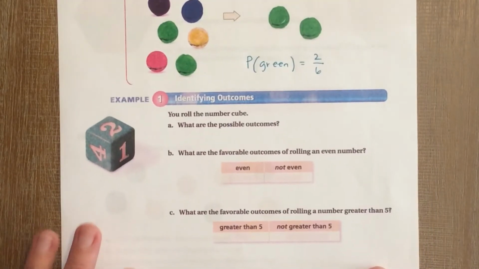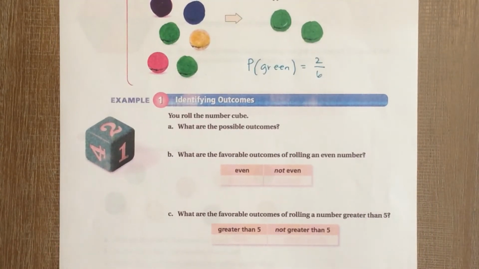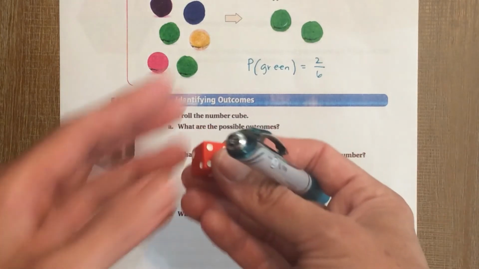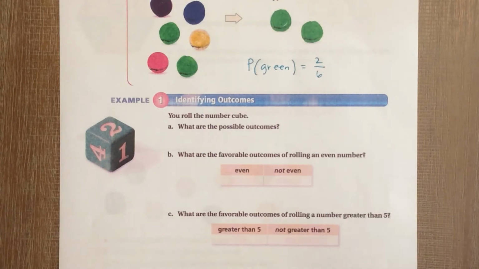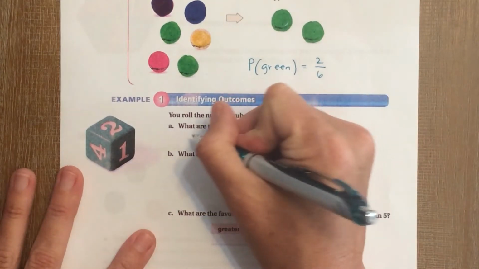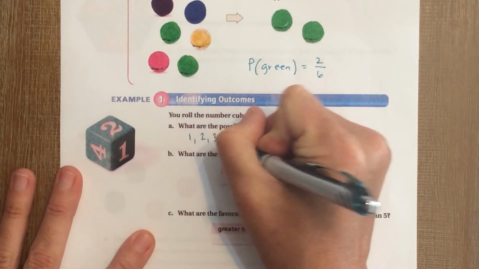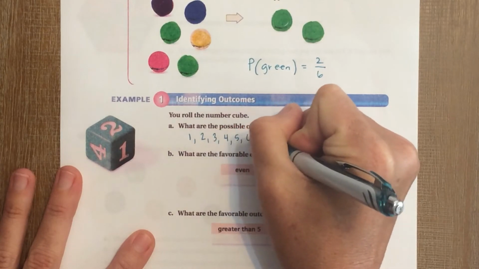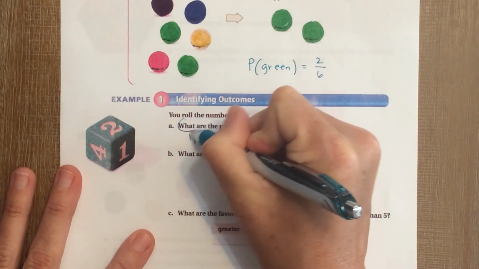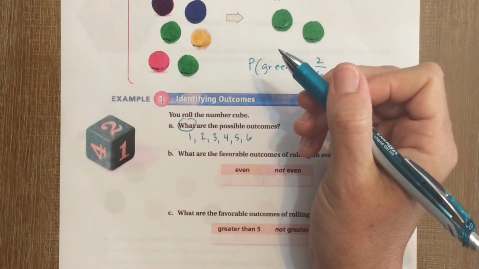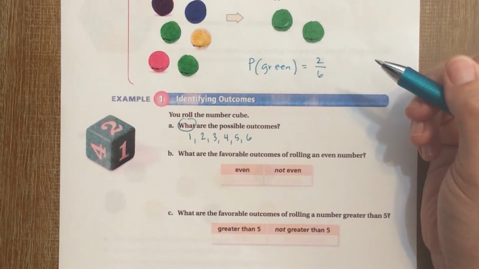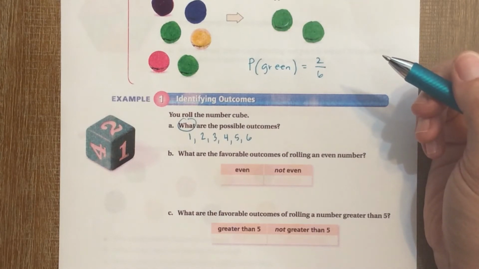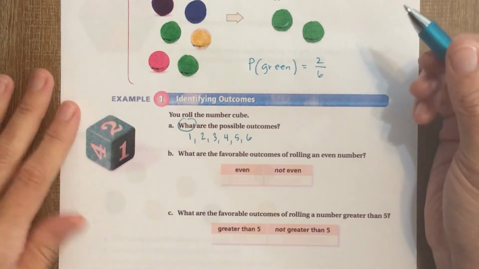Let's look at example 1, identifying outcomes. You roll the number cube. So it's just something super simple like this, except they actually have the numbers on there. What are the possible outcomes? Well, what's on that number cube? The possible outcomes are 1, 2, 3, 4, 5, and 6. Notice the question is what, not how many. If the question was how many possible outcomes, you would say there are 6 possible outcomes, but this question says what are the possible outcomes? So you list them, okay?